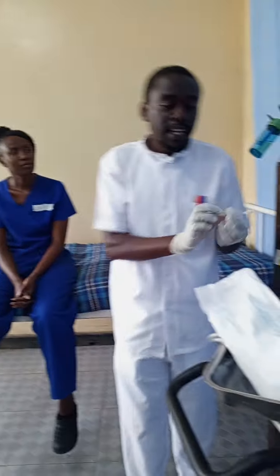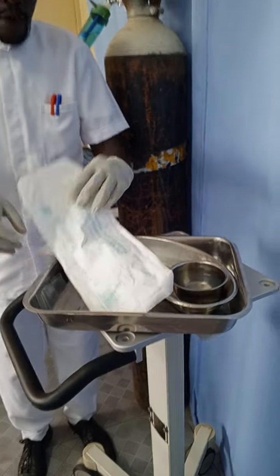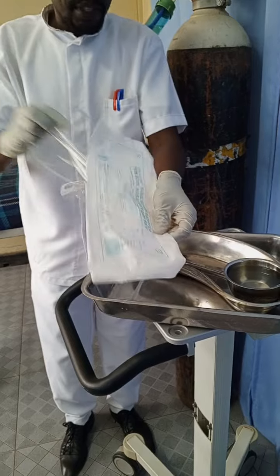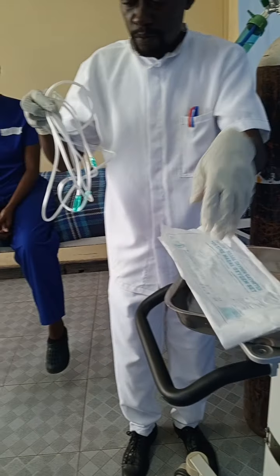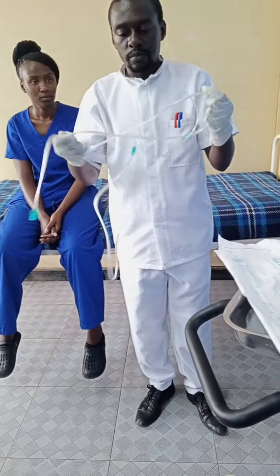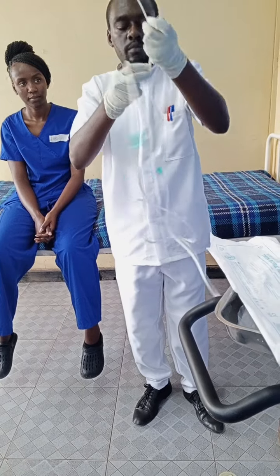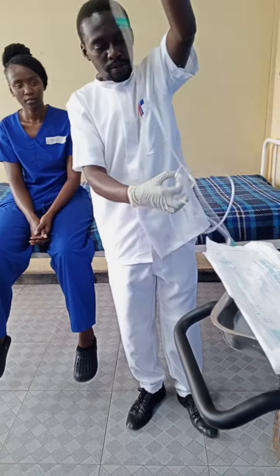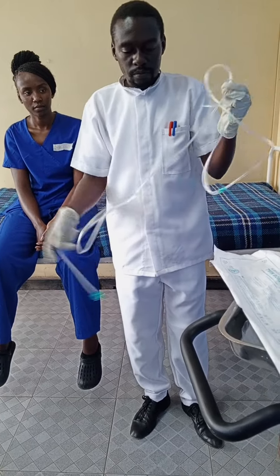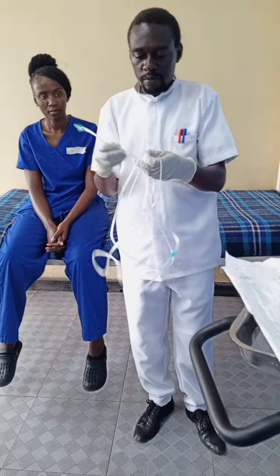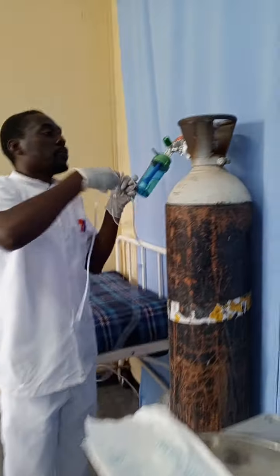After cleaning the nostrils, I'll get the nasal catheter, which I'm going to connect to the patient. I'm going to connect it to the humidifier.